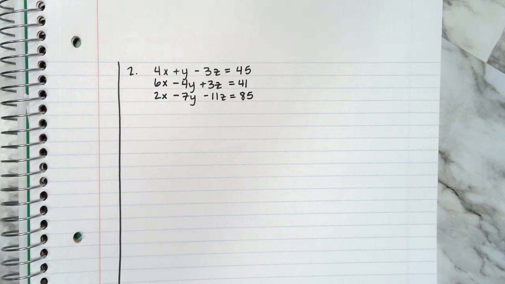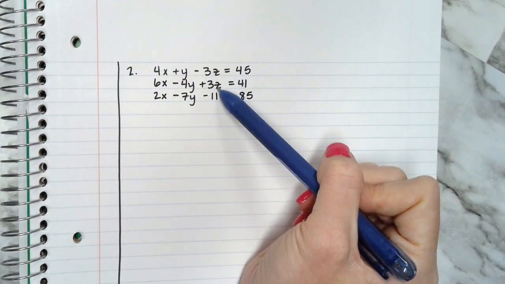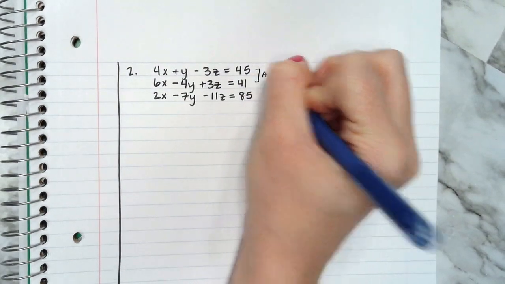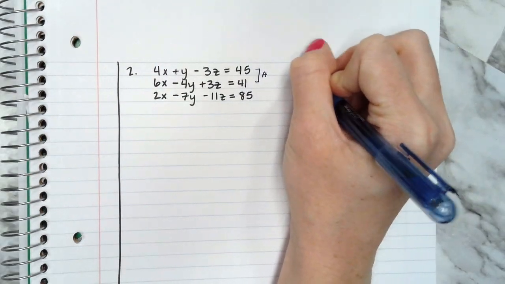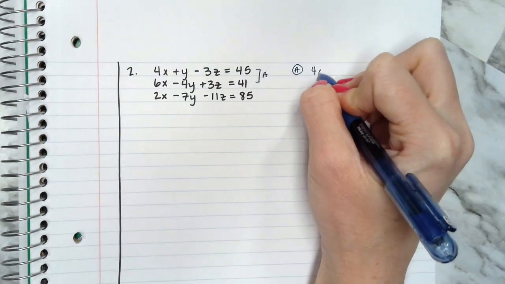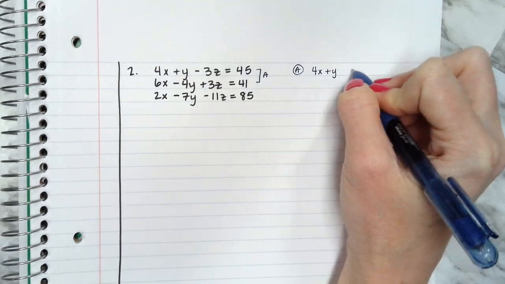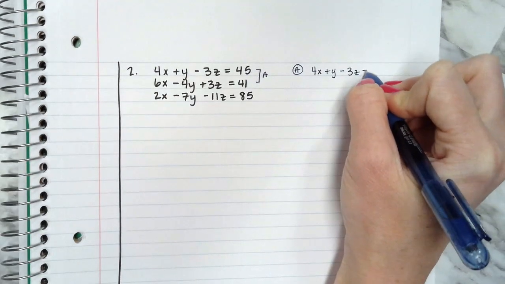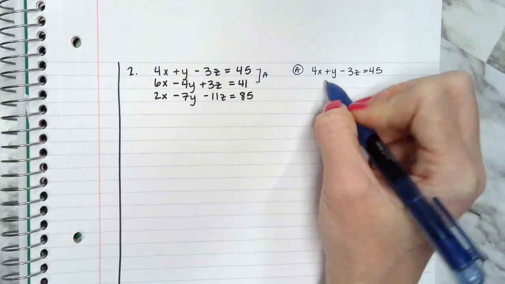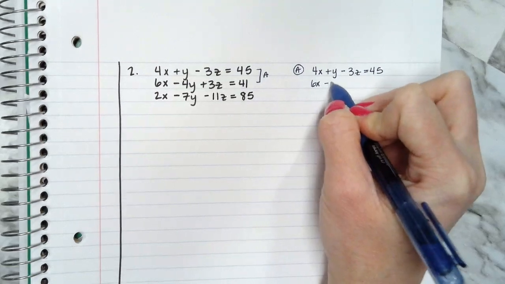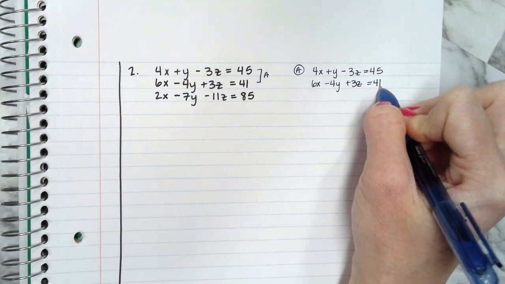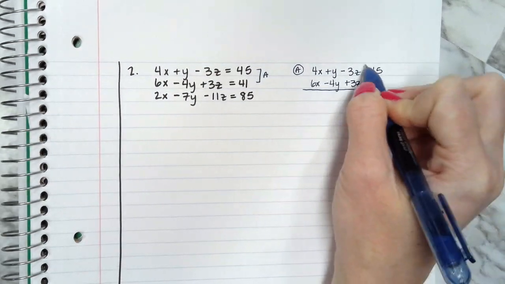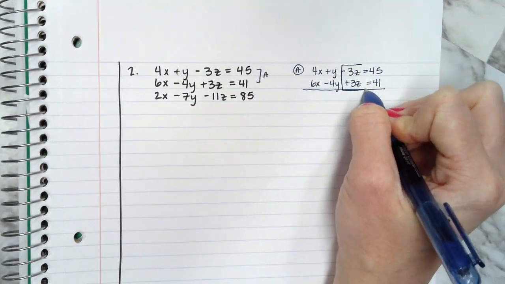And so in my opinion, the first 2 equations, I can easily eliminate the z's. These will be equation A. So A, 4x plus y minus 3z equals 45, and then 6x minus 4y plus 3z equals 41. Taking a look at my z terms, they have the same coefficient in front.